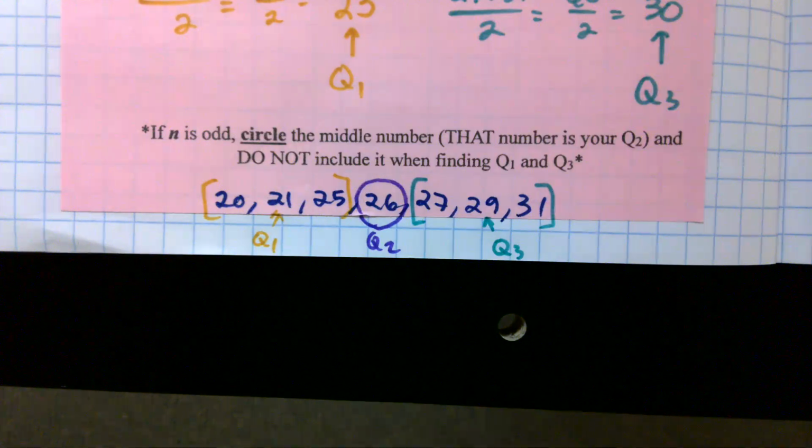It's a lot of prep work just to make a little box plot, but let's see how that's going to turn out with this second page. We didn't even make the box plot yet. We just found the 5 numbers that we need to plot on the box plot.